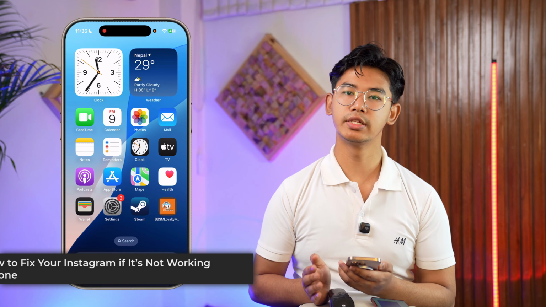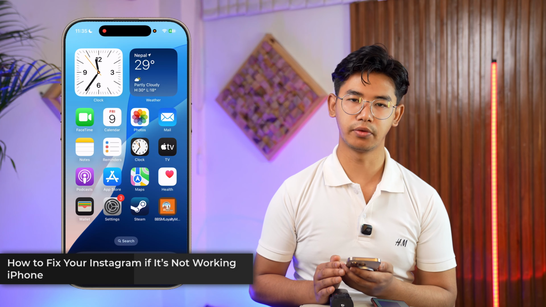How to fix your Instagram if it's not working on iPhone. So if your Instagram app on your iPhone is not working or responding for some reason, there are a couple of things that we can check.